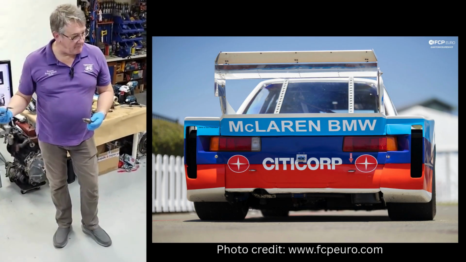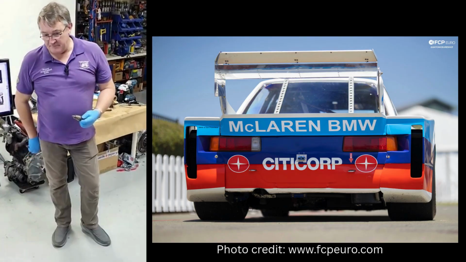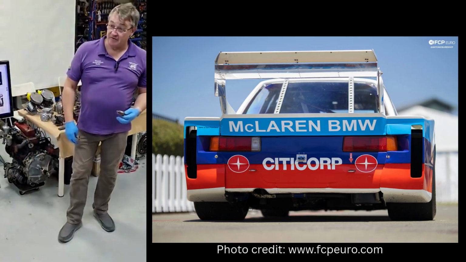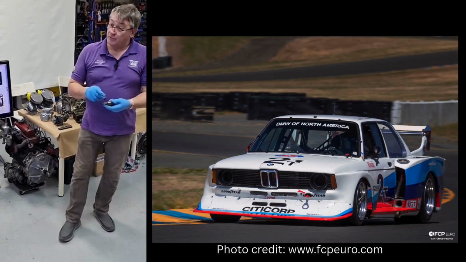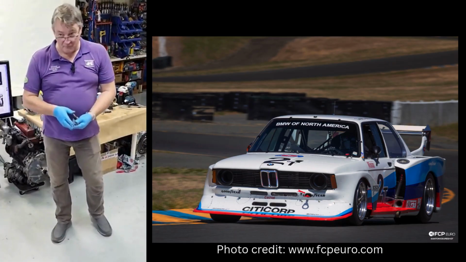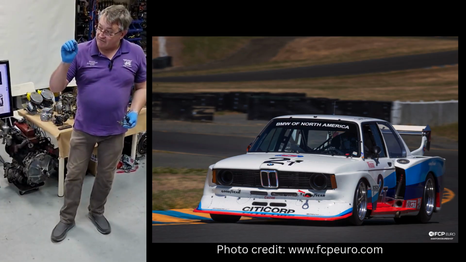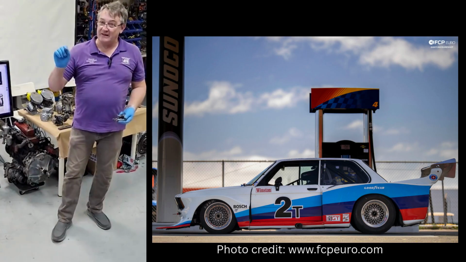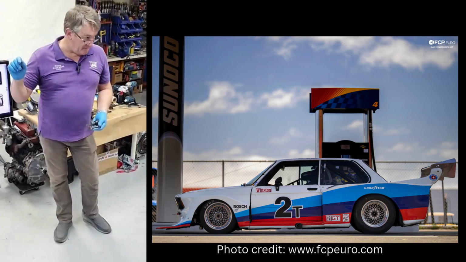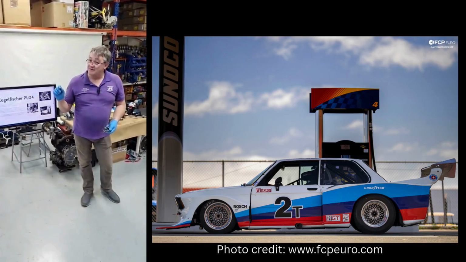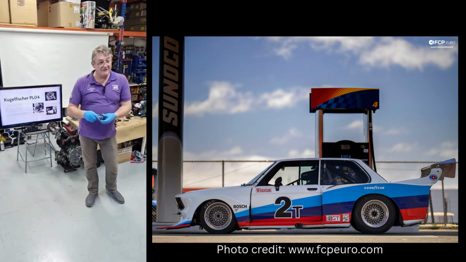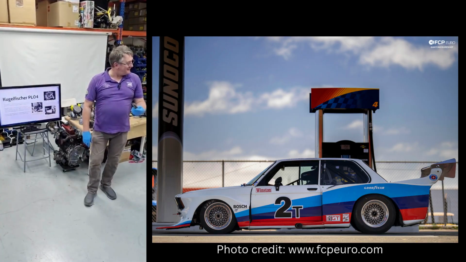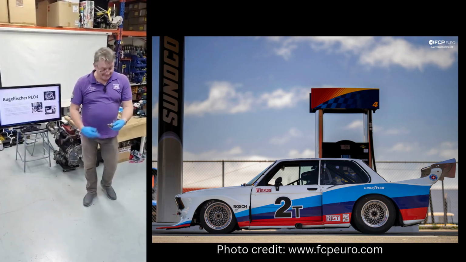I read recently about McLaren developing the BMW 320 in the very late 70s for touring car racing, and Kugelfischer sent them a chart where, for their engine, they had to fill in the fuel requirements at certain revs and what the pressure was. So they needed to provide information on the manifold pressure and the fuel requirement, and from that, Kugelfischer made them a cone which they could put in their pump, which is their fuel map. So quite an incredible thing.